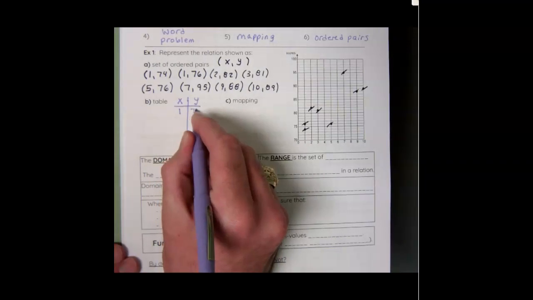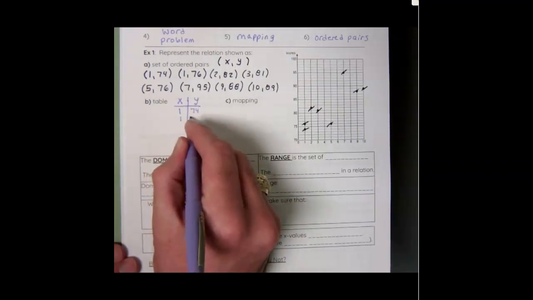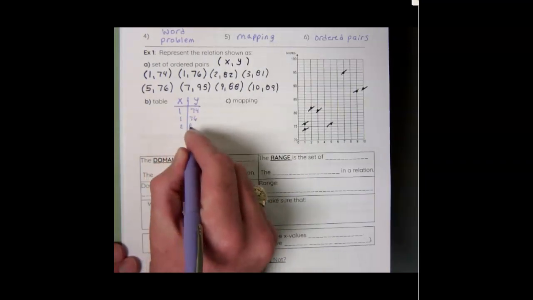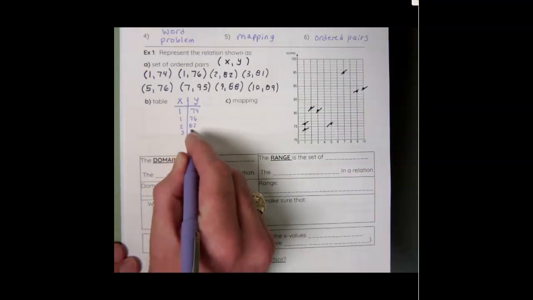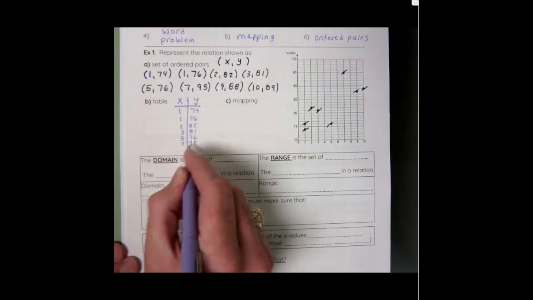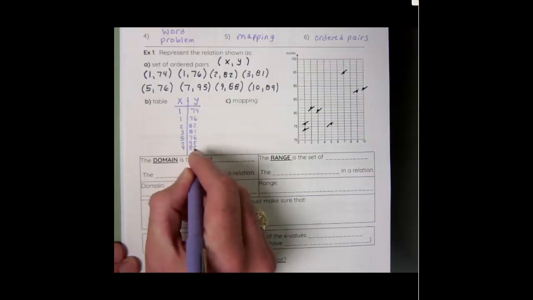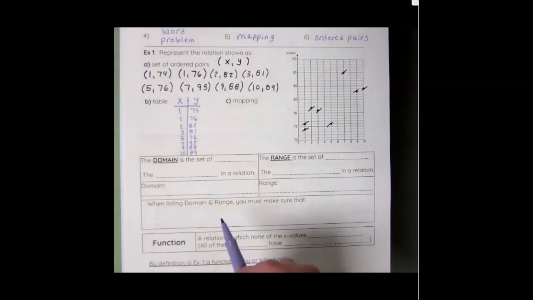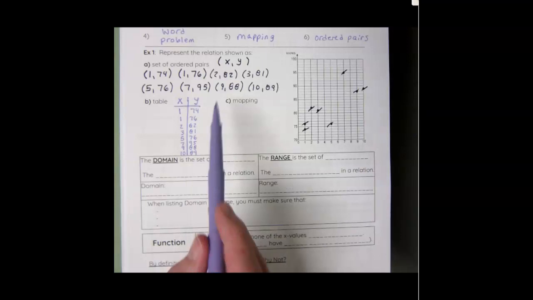So we would write 74 next to it. 1, 76, 2, 82, okay? So that is how we would write it in a table. Again, the same exact data, just written differently.